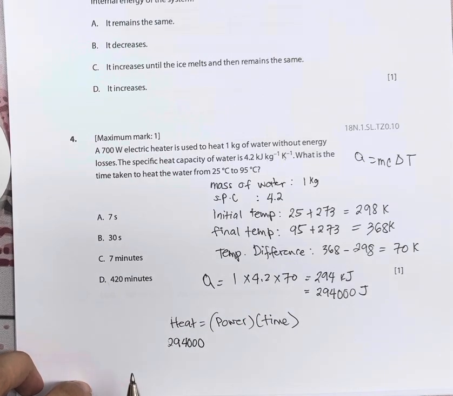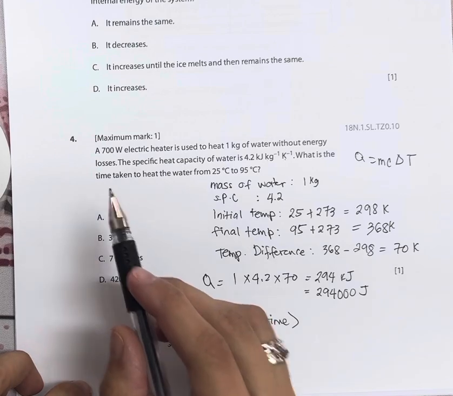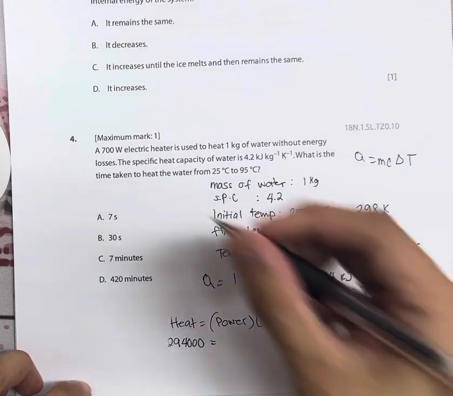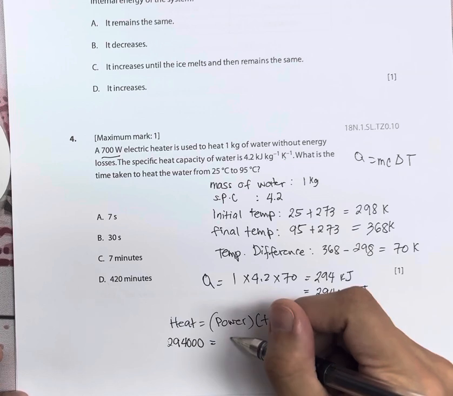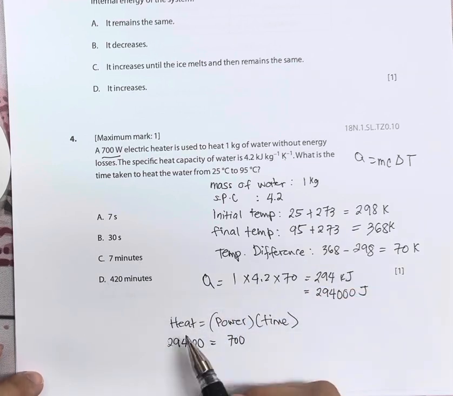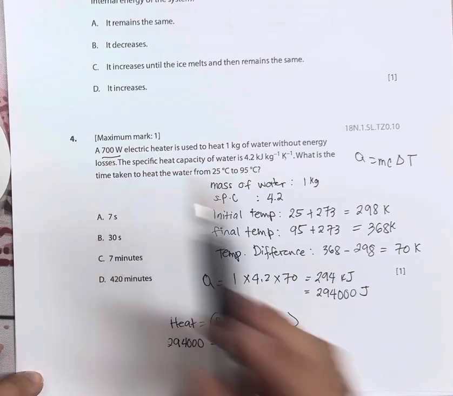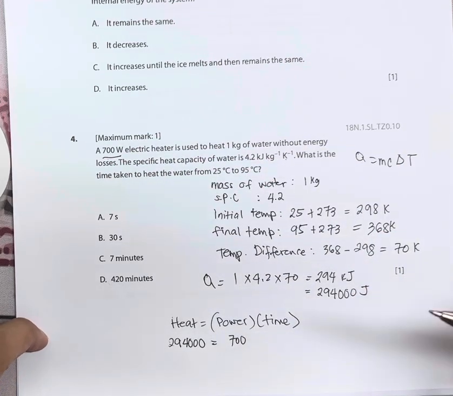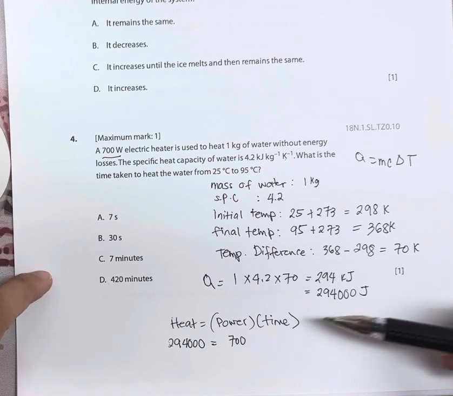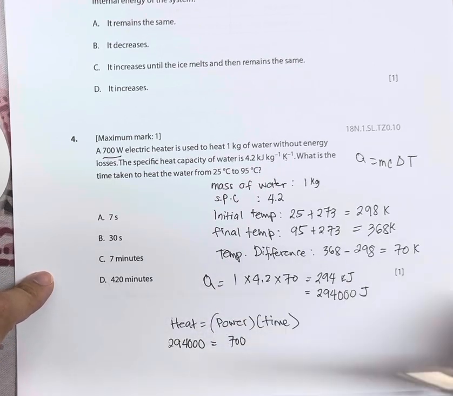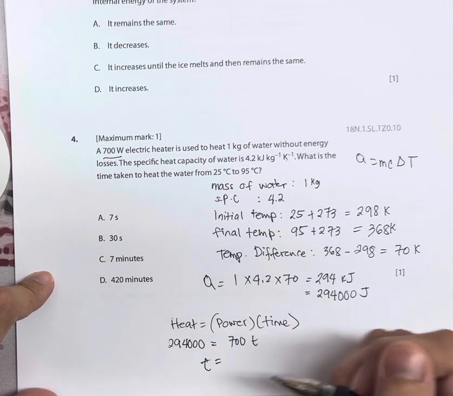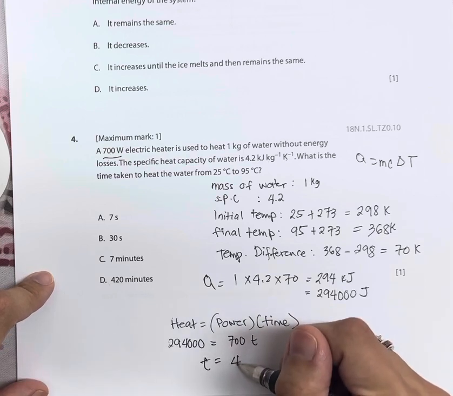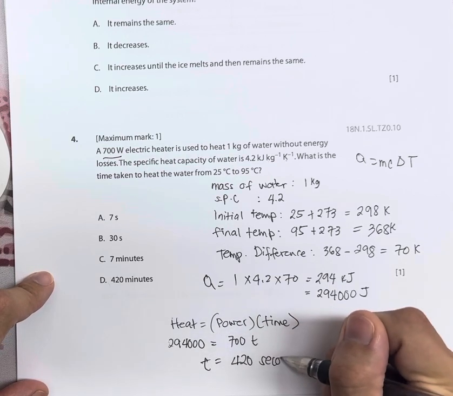That's just what I calculated over here. Do I know my power? Yes, because it is provided in the problem that my power is 700 watts. That's also the reason why I use this formula here, because we have information about power. If we didn't know this relationship, we would probably be stuck at this point. So this formula helps us figure out what we need to find. So 700 times the missing time, I divide both sides by 700, I should get 420 seconds.